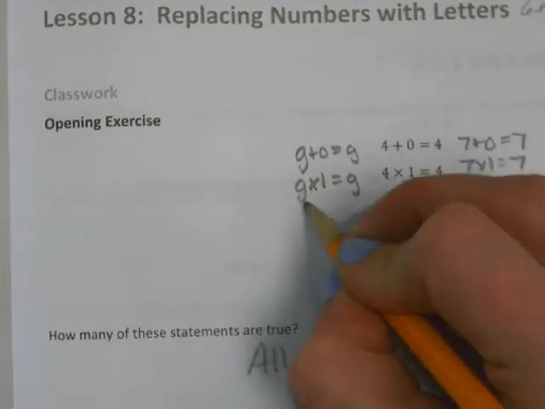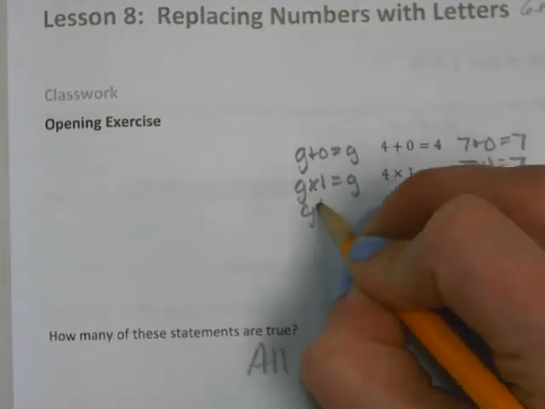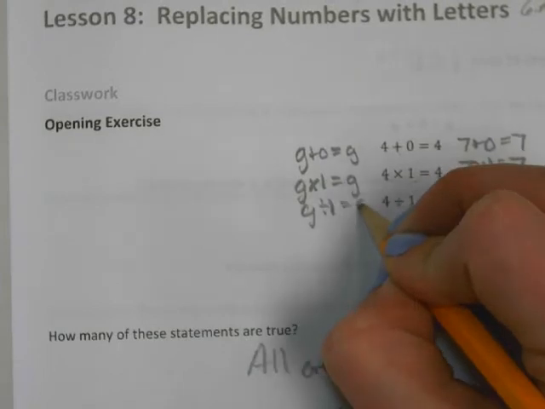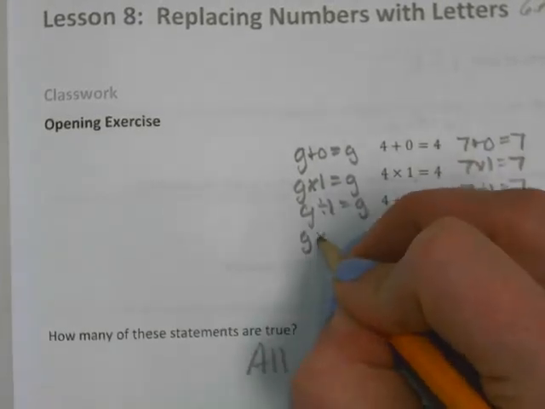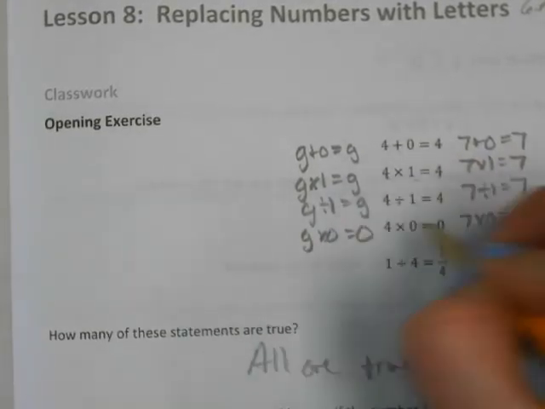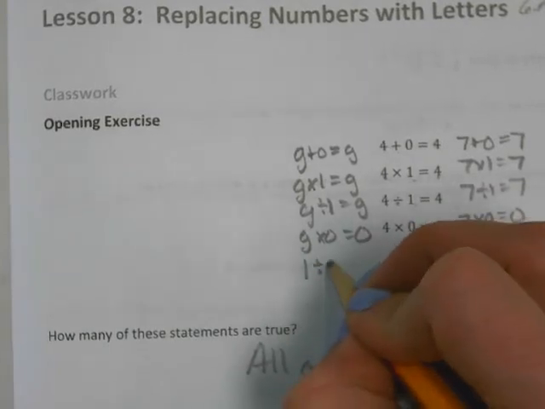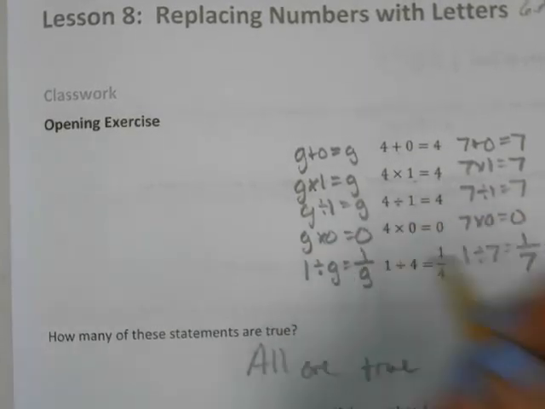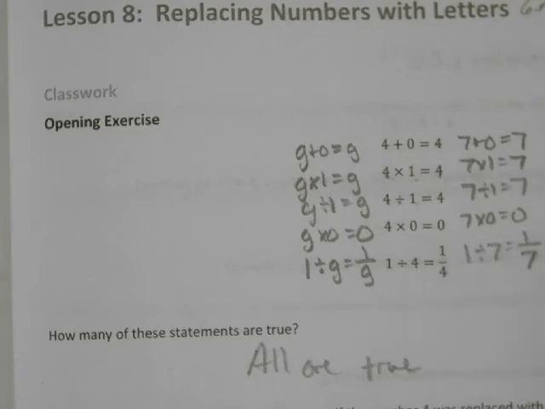And then we have G divided by 1 equals G. G times 0 equals 0. And 1 divided by G equals 1 over G. So that's how we would take these and write them as a formula.